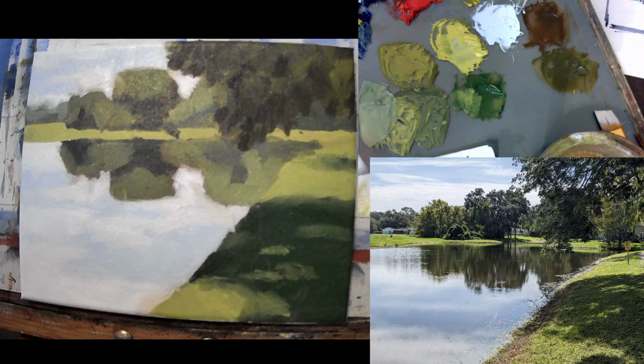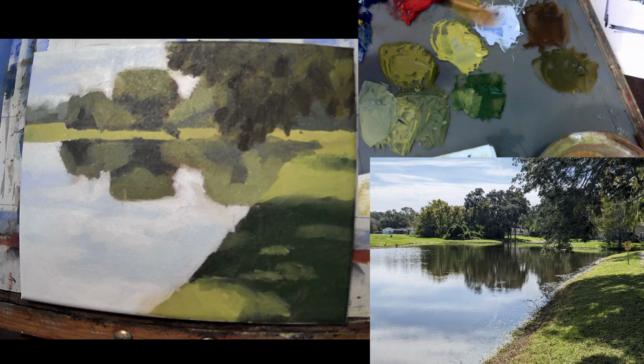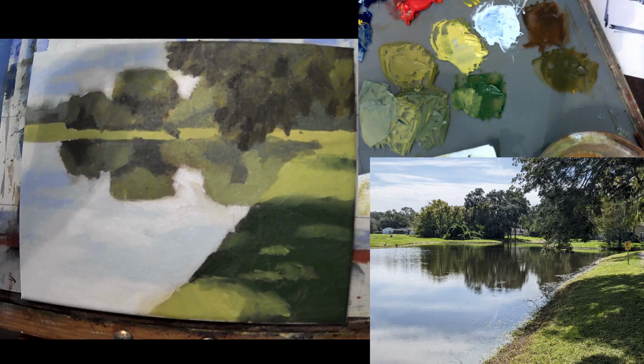Okay, and then I will try for a bit of sky, but I'll put just a touch more blue so that it's not too bright coming through there. Let's give it a try right about maybe there.